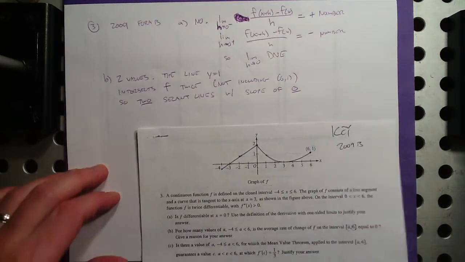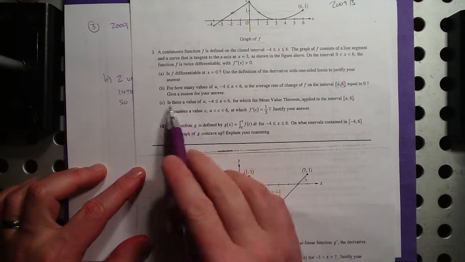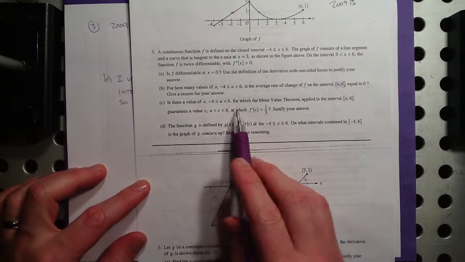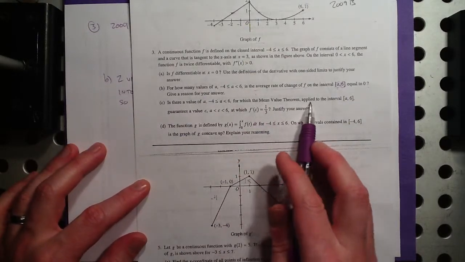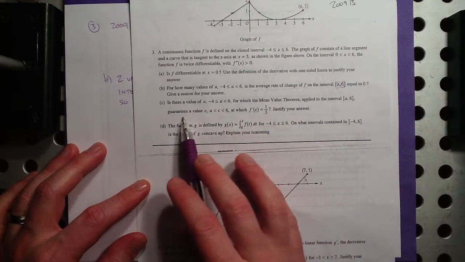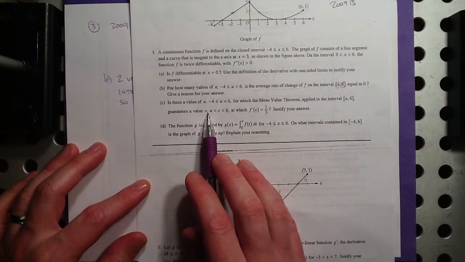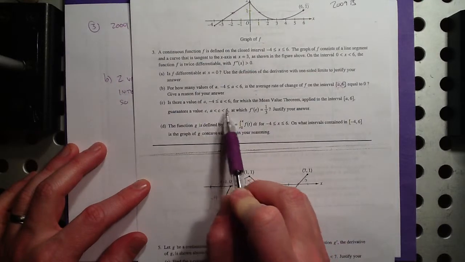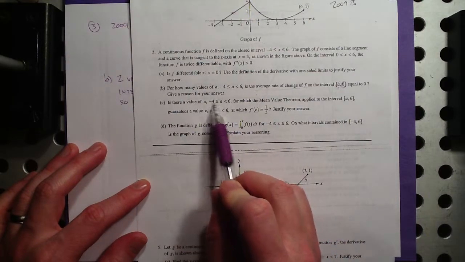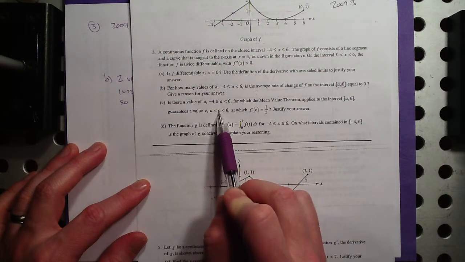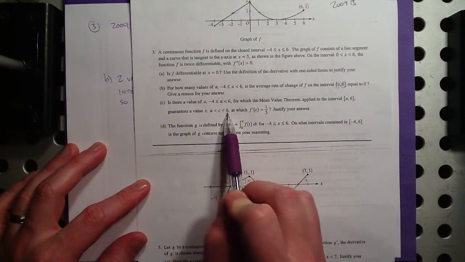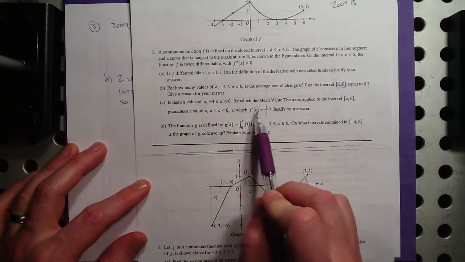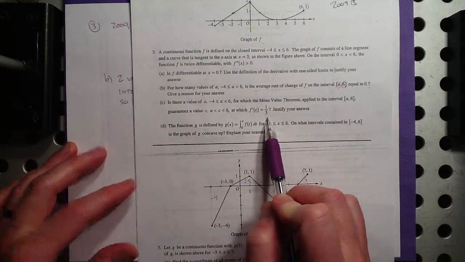Let's see, part C. Is there a value a between -4 and 6 for which the mean value theorem applied to the interval a through 6 guarantees a value c? So we're picking an a somewhere in between -4 and 6, and then a c between whatever we pick and 6, at which f prime of c is equal to 1/3.